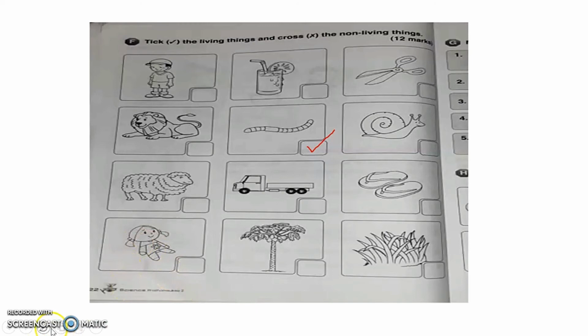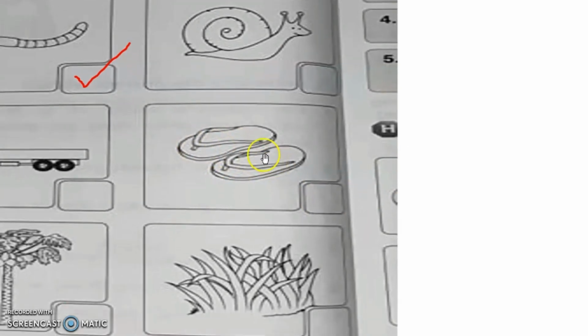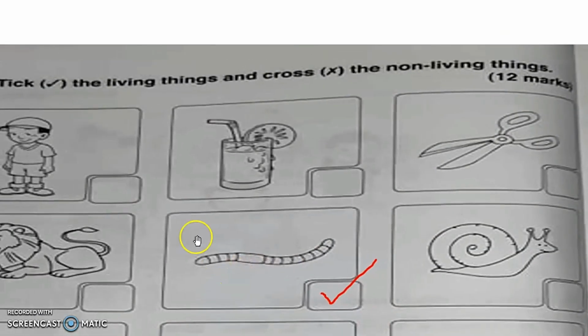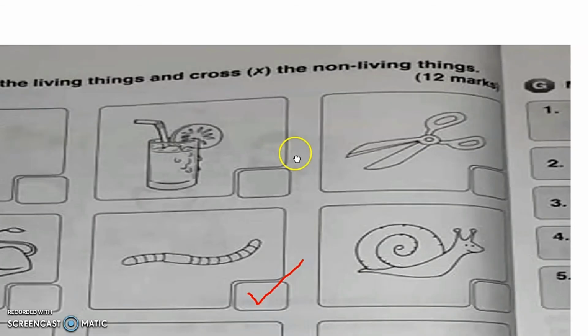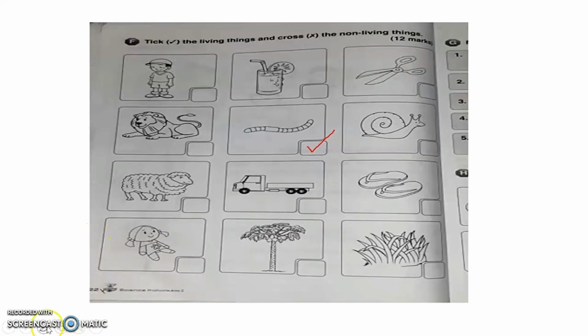Next, I have here, we'll go to non-living things. Okay, here, this is a pair of slippers. So what do you think? Is this a living thing or non-living thing? If you say living things, you put check. If you say non-living things, you put X. So we'll answer that by putting the X sign. Okay, you will answer the rest and you know what to do. Give you time to answer this.